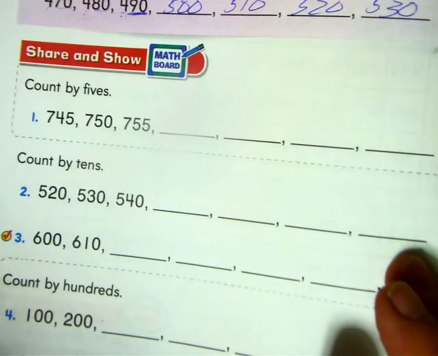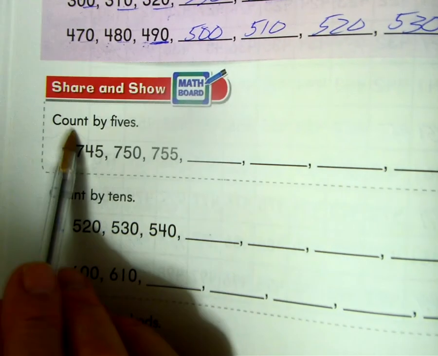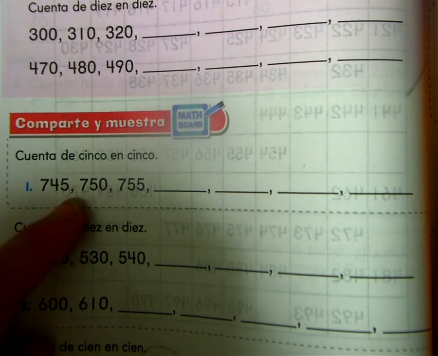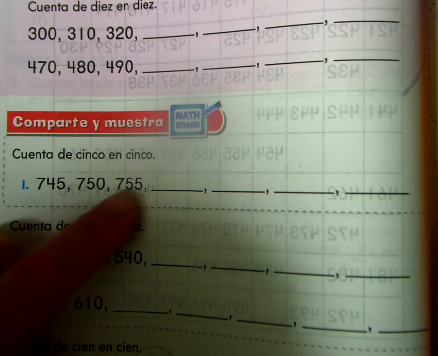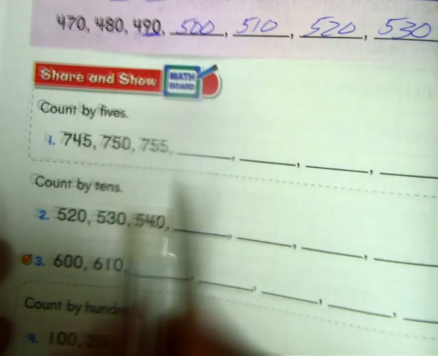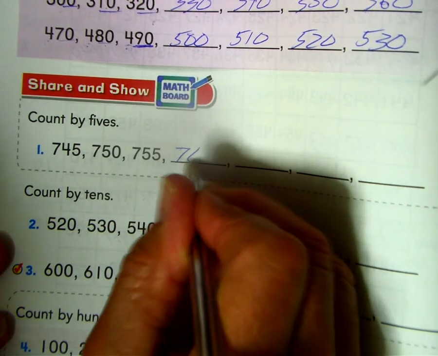Got it? And we're moving right along. Here we go. What are we doing here? Count by fives. Cuenta de cinco en cinco. 745, 750, 755. 45, 50, 55, 60. 760.